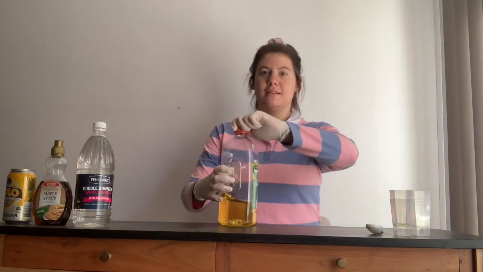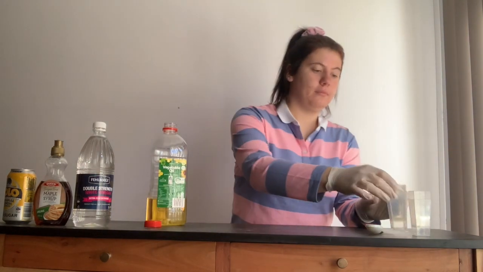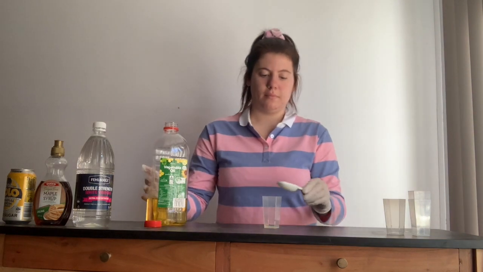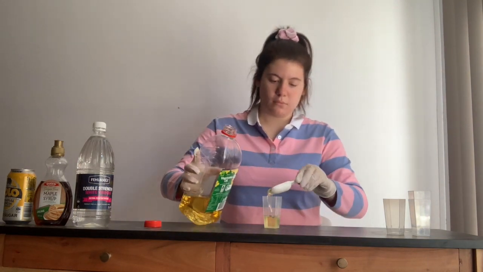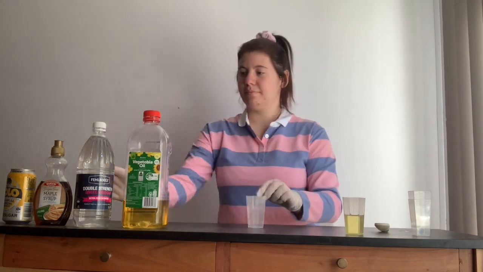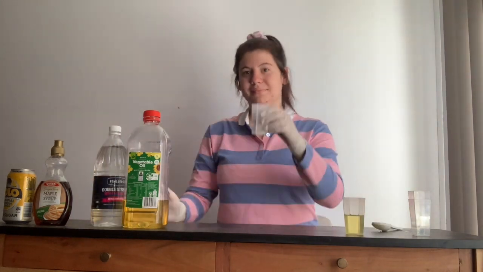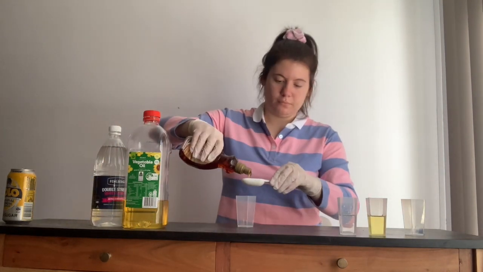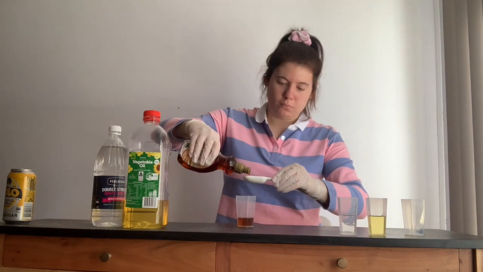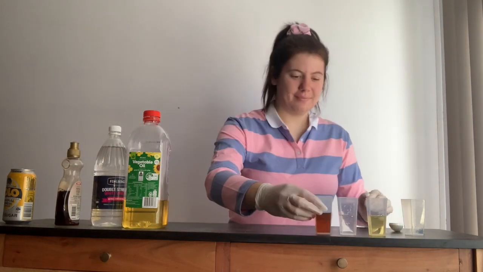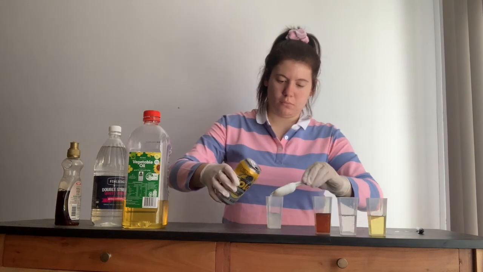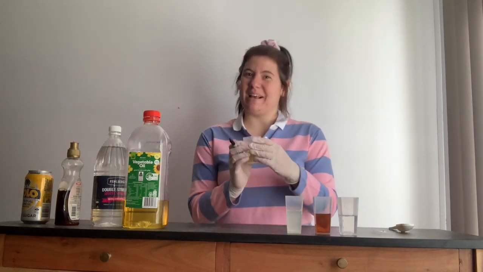Here we take each liquid and pour 2 tablespoons into the container, making sure we have those gloves on. Now that we've poured 2 tablespoons in of each of our liquids, we're going to take a marker and pop a label on each of them. This way we can ensure our results are as accurate as they can be when it comes to recording.